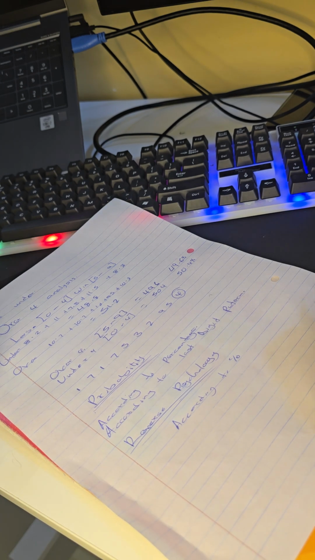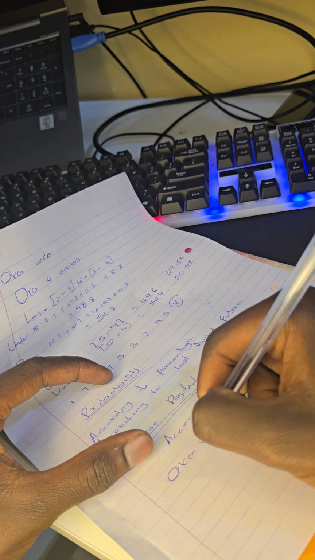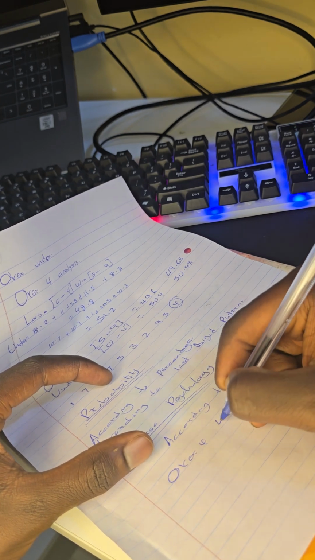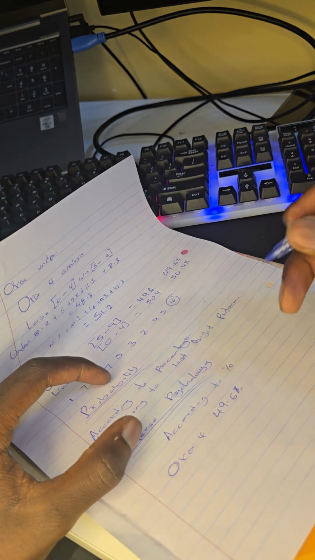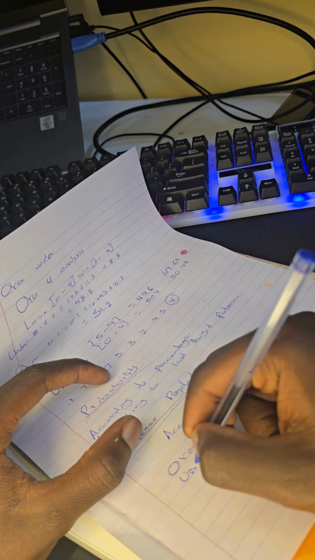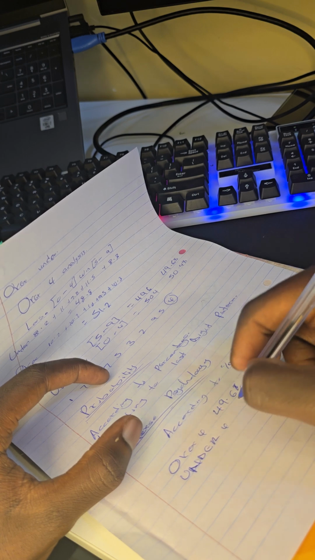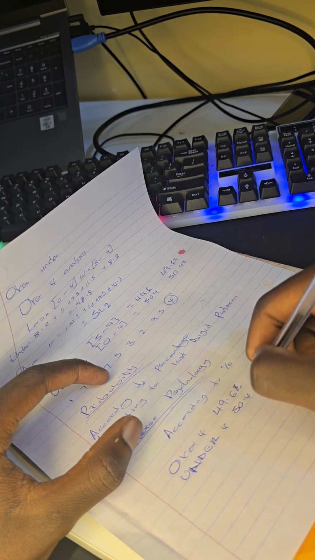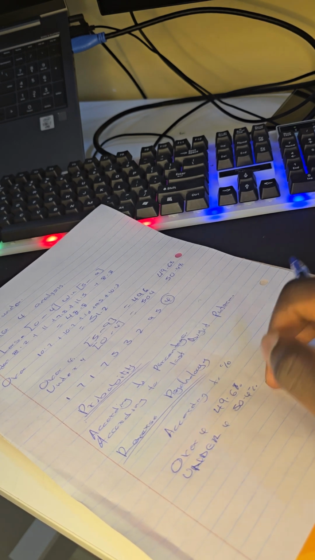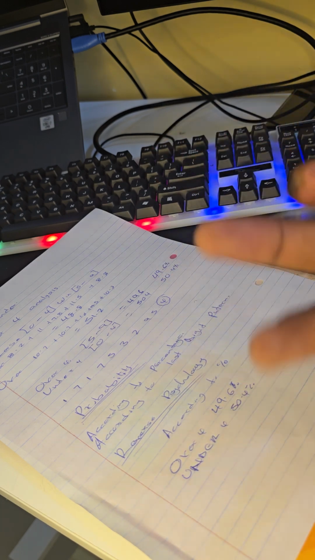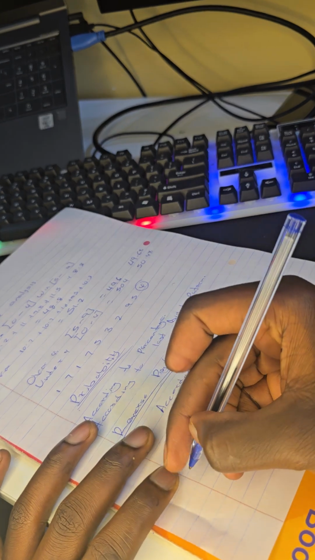From this one we have seen over 4 has 49.6% occurrence, and under 4 has 50.4% occurrence. So looking at it, we are told here that the digits that are below 4 are occurring more than the digits above 4. So we have a higher probability.